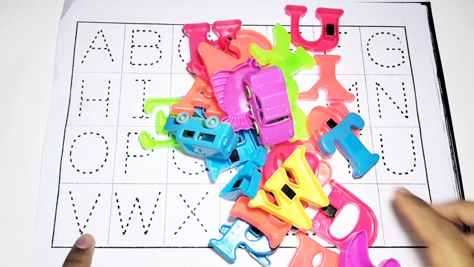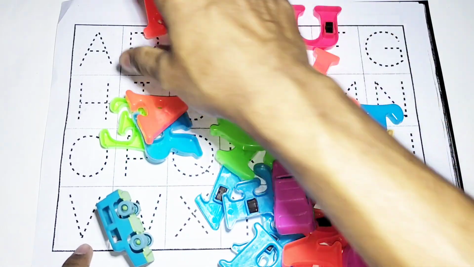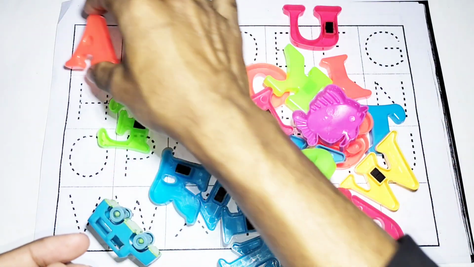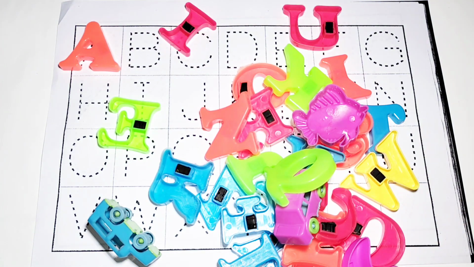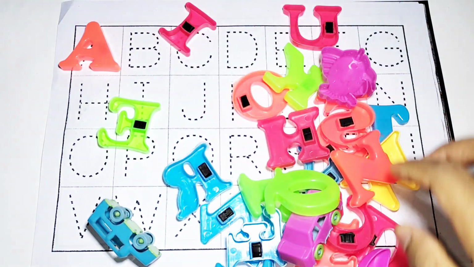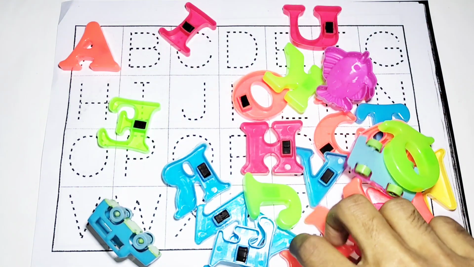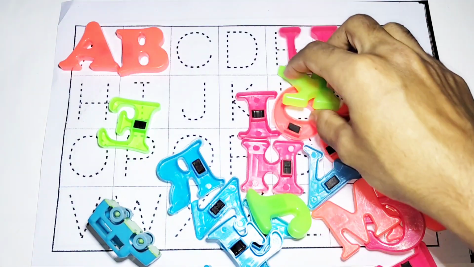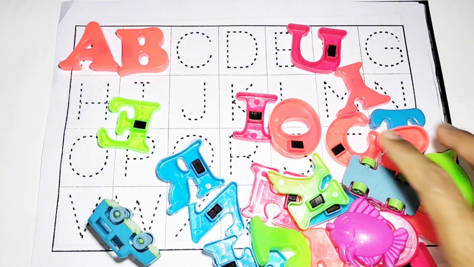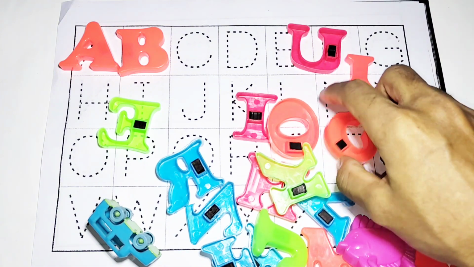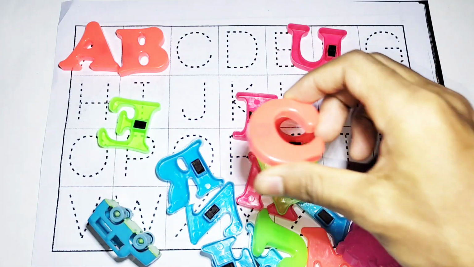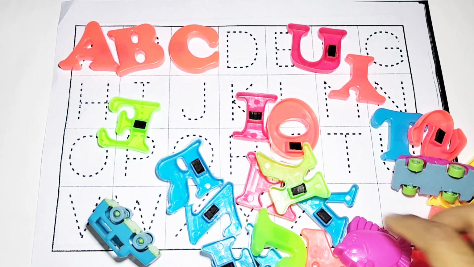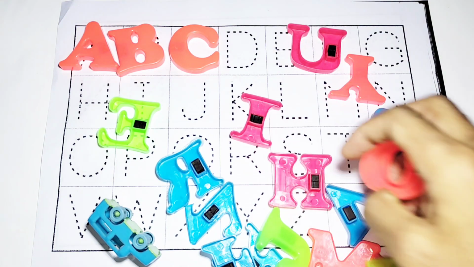Today we're finding capital letter alphabets. First we're finding A. The letter of A. A for apple. Kids, the next one is B. Now we're finding B. B for ball, B for bat. And the next one is C. C for cat, C for cow. The letter of C. And the next one is D. D for dog, D for doll.